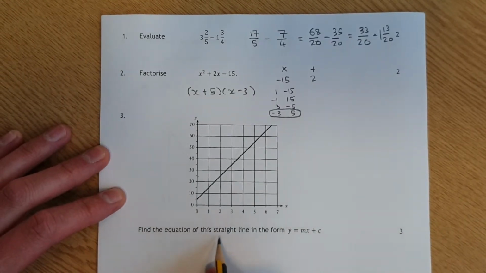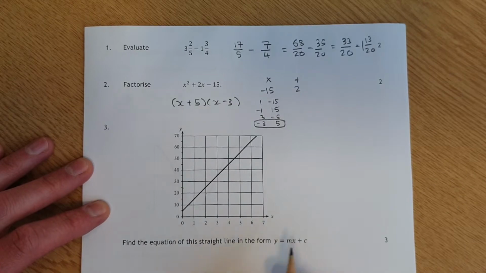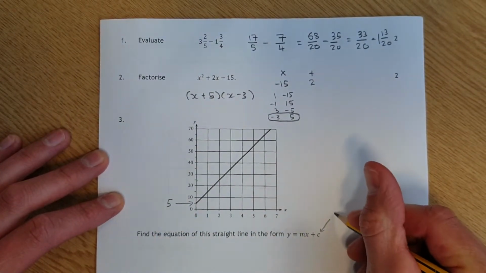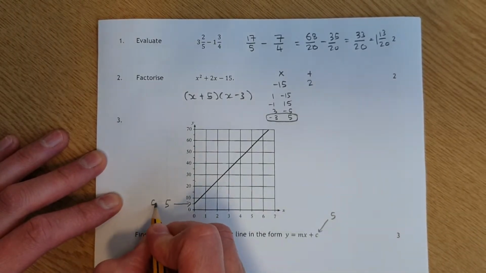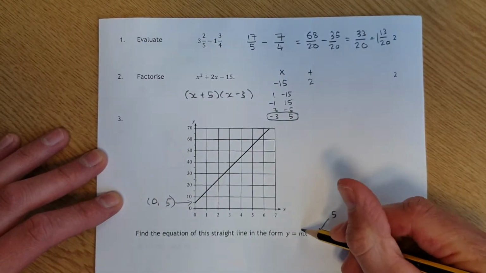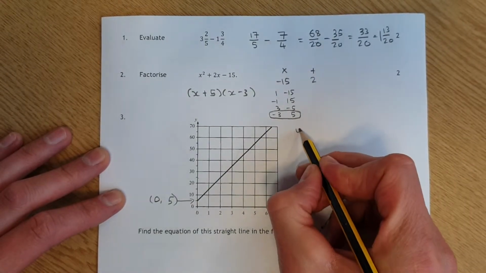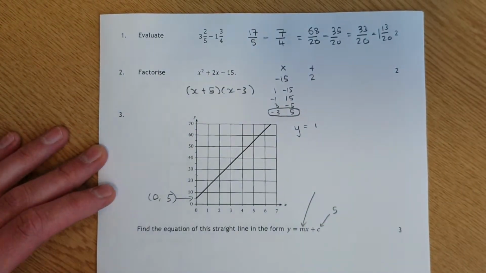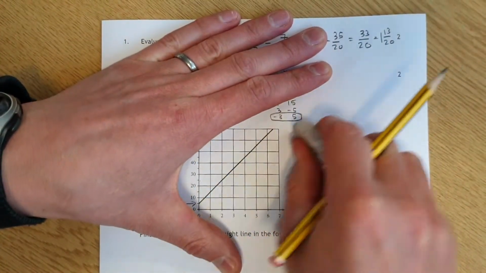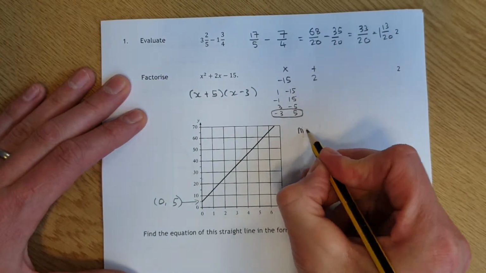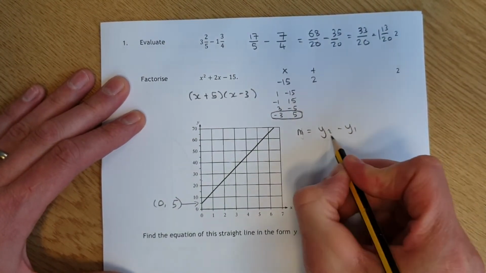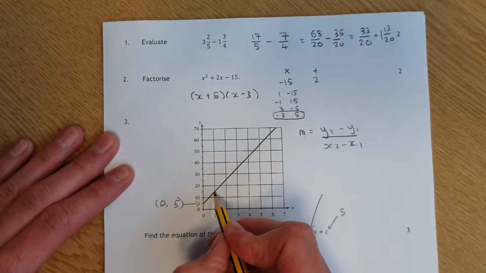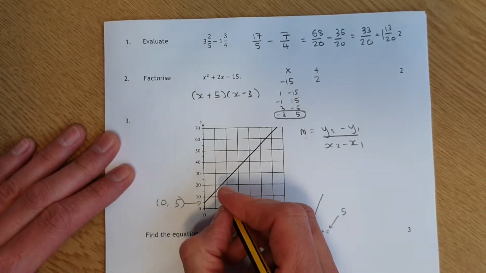Question 3, find the equation of the straight line in the form y equals mx plus c. Well, we can see that the y-intercept is at 5. So that's 5, that's the coordinate (0, 5). We now also need to find out what the gradient is, so we can apply the gradient formula. So we've got one coordinate, so we can just choose another one. I'm just going to pick this one here, which is (1, 15).